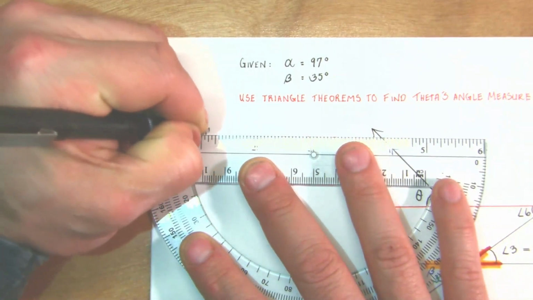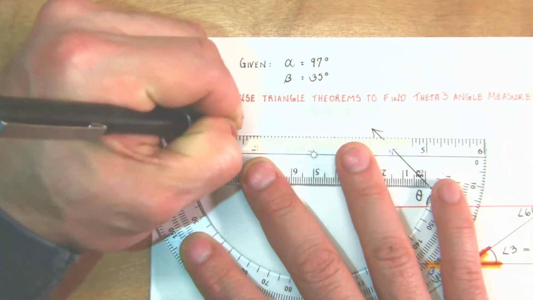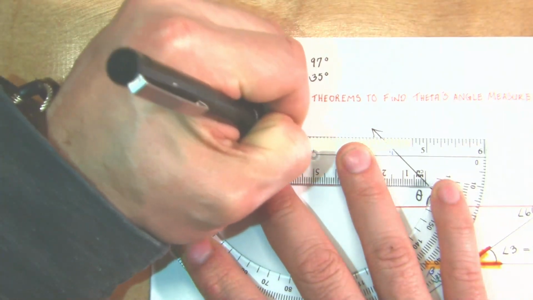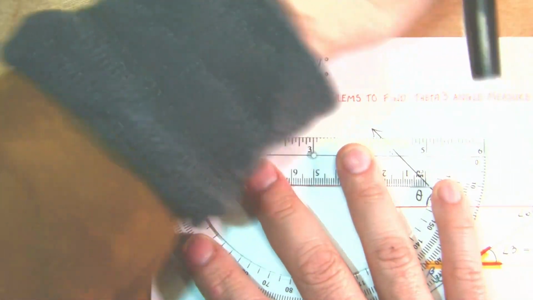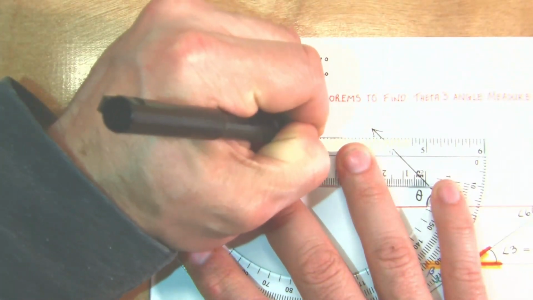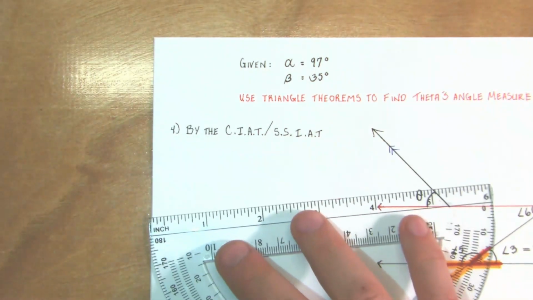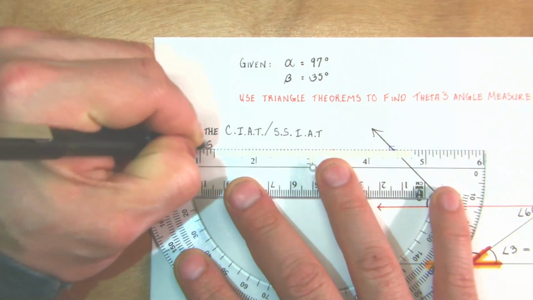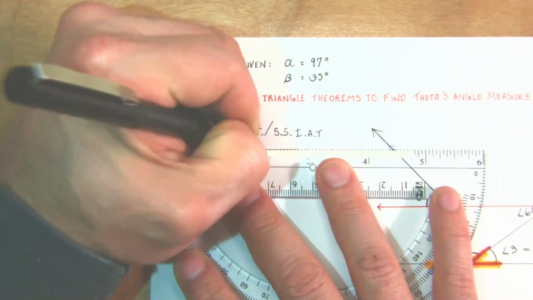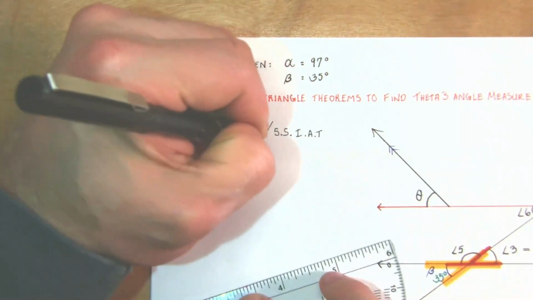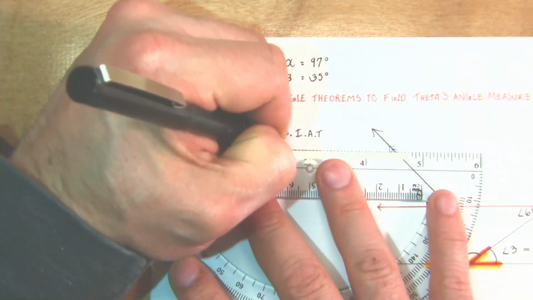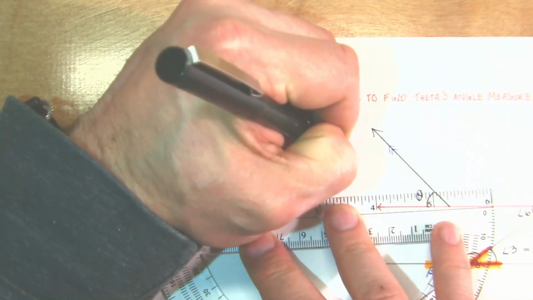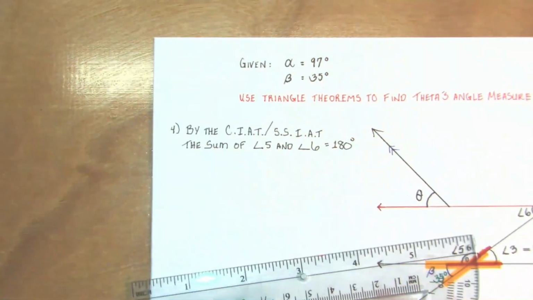By the consecutive interior angle theorem / same side interior angle theorem, okay, the sum of angle 5 and angle 6 equals 180 degrees. Okay?